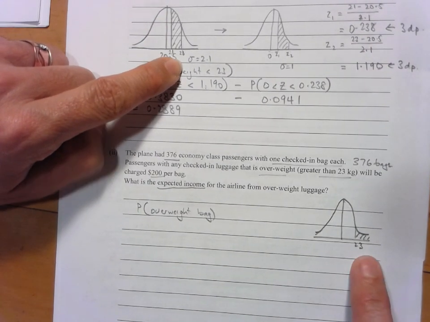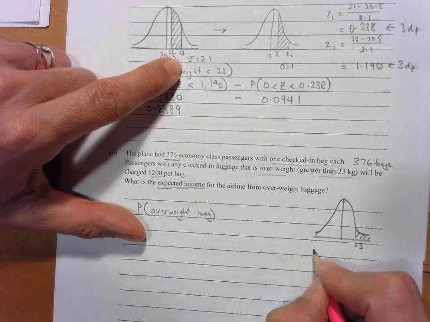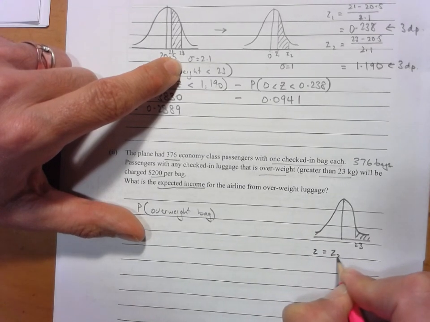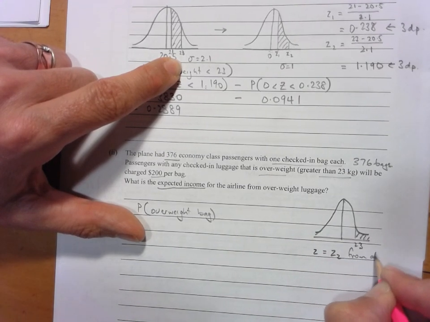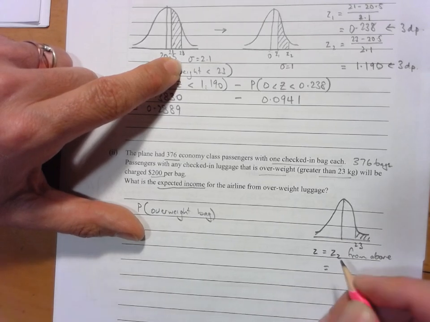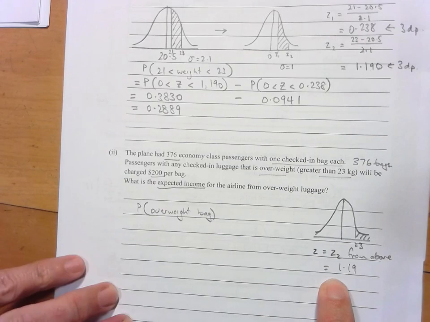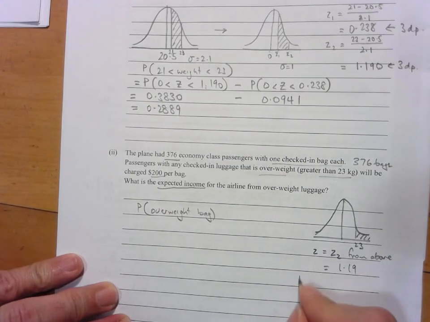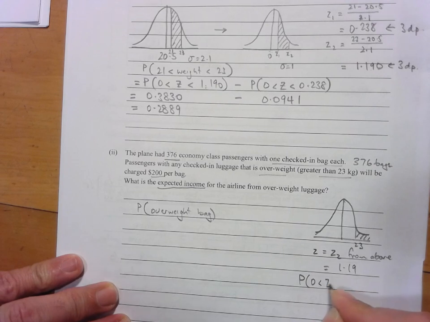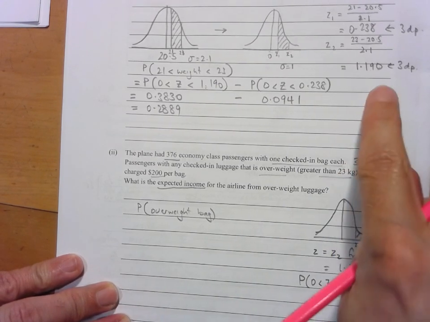So I know straight away that my Z value is my Z2 from above, which is 1.19. And I know that the probability that 0 is less than Z is less than Z2 is, where was that?